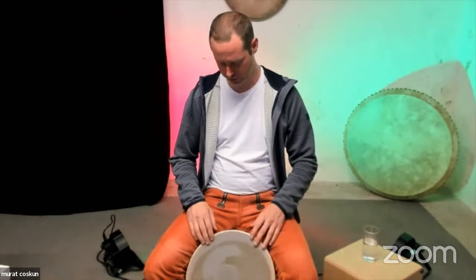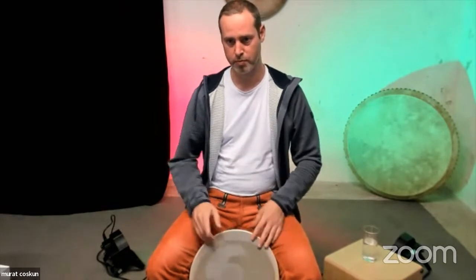Now the next one can go from ta to doom or from pa to doom. Let's do ta to doom. The first thing to know for ta to doom is that people play ta in different ways.